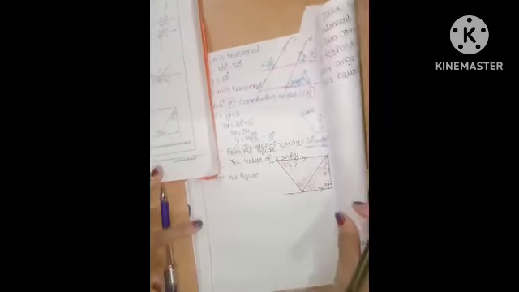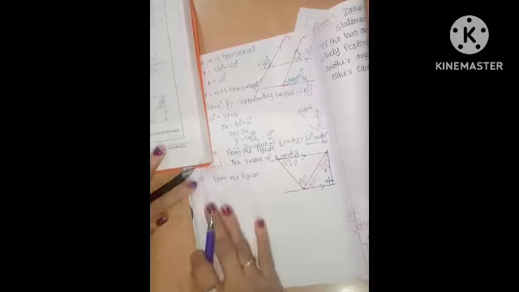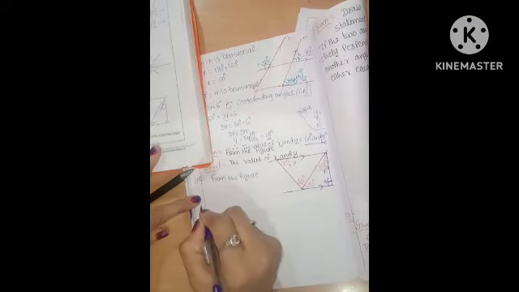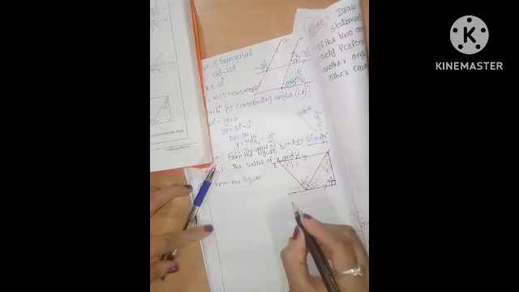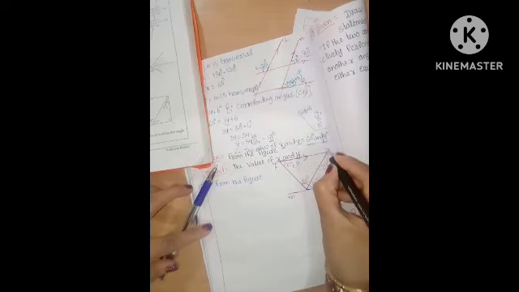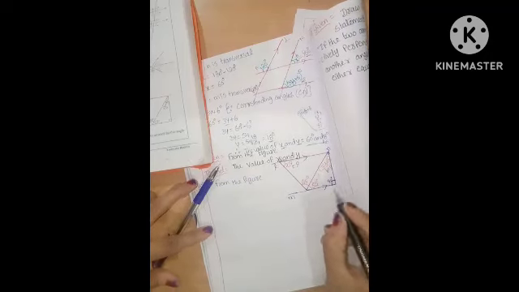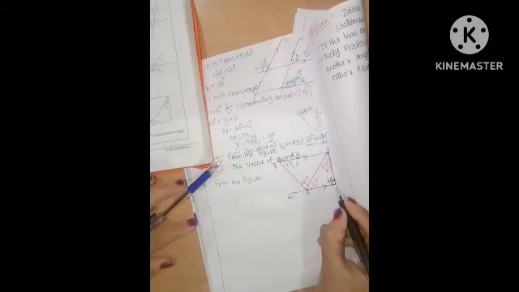So how do we calculate this one angle? These two are transversals. This is L, this is M, this is N, this is P, and this is O and this is S.